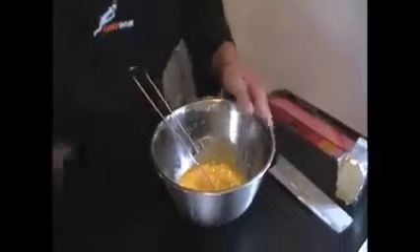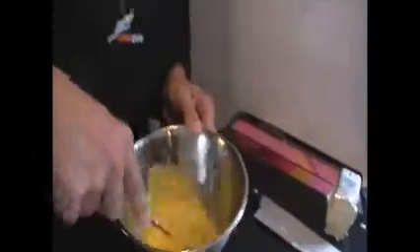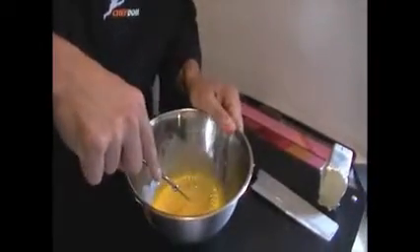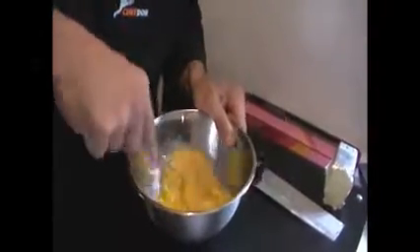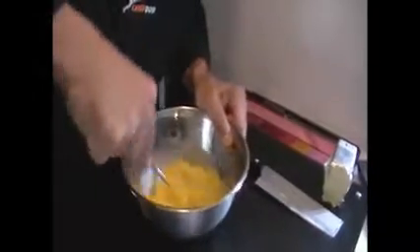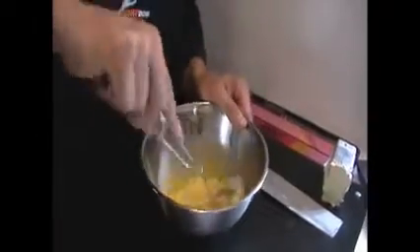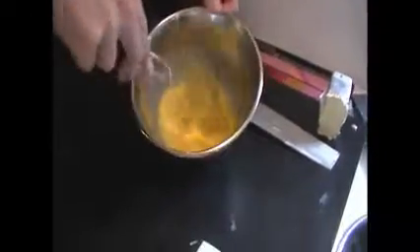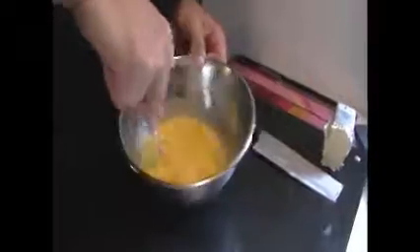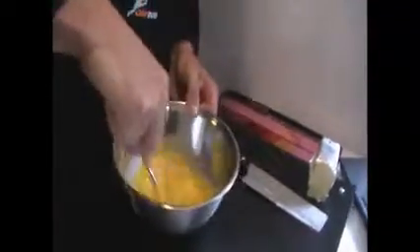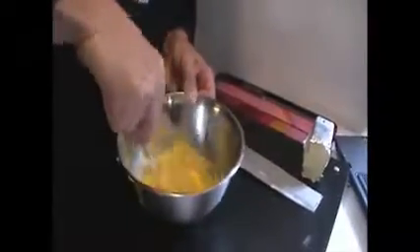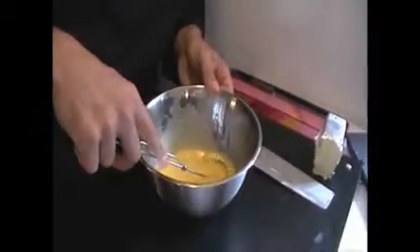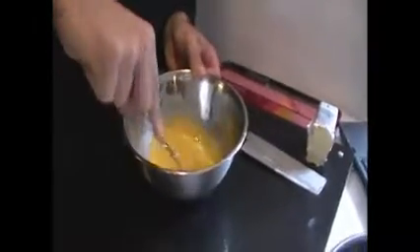Now you have to whisk, in a bowl of around 200 grams, as long as it takes to get the sugar into the egg, until you don't see any sugar crystals on the bottom. If you have a machine, I would use the beater.